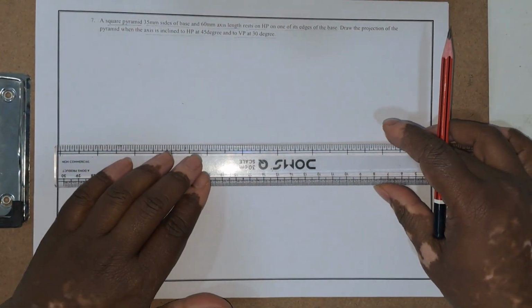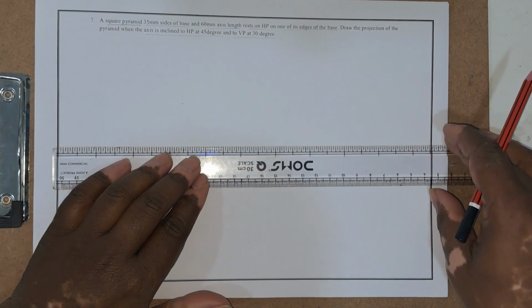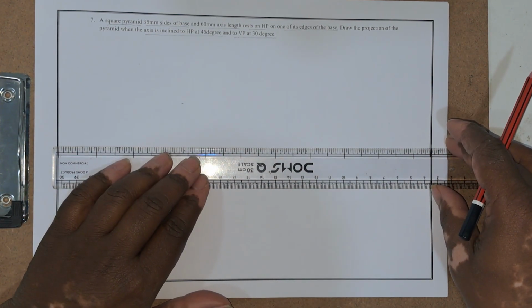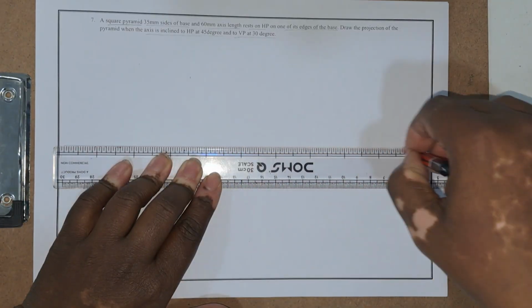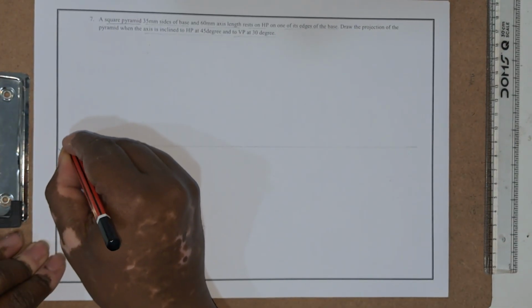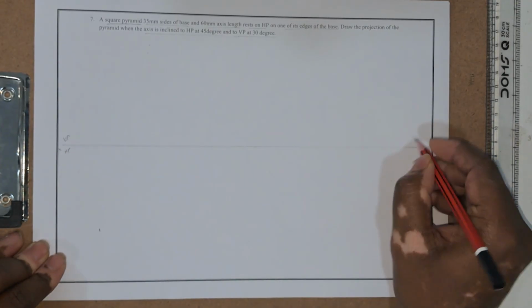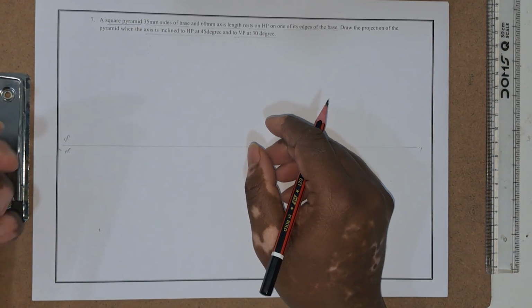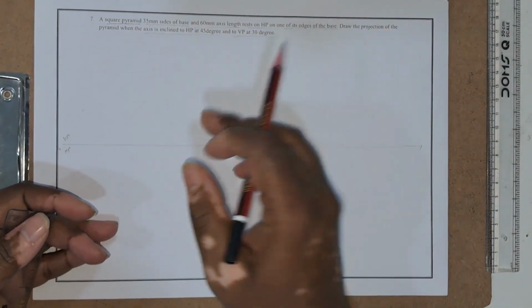The first step is to draw the reference line or the XY line, right? So I have X, Y, VP and HP, right? So we have a square pyramid of 35 sides of base and 60 axis length.